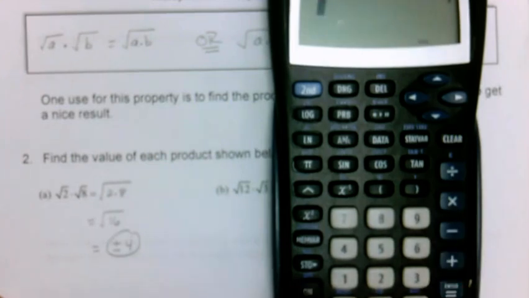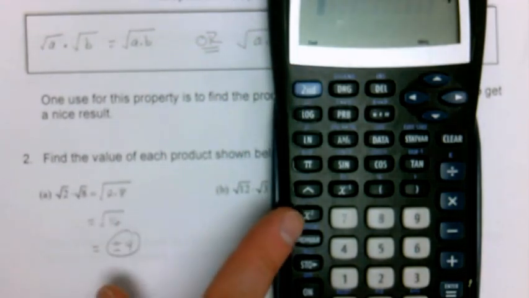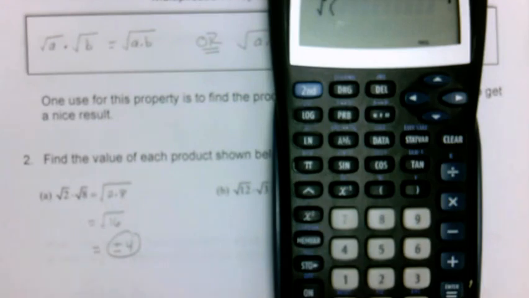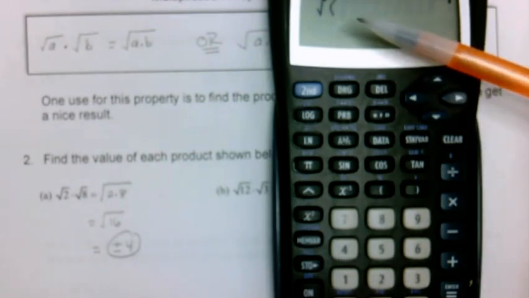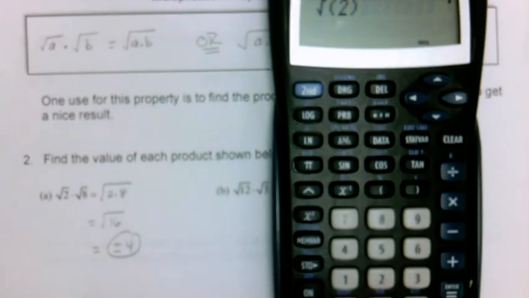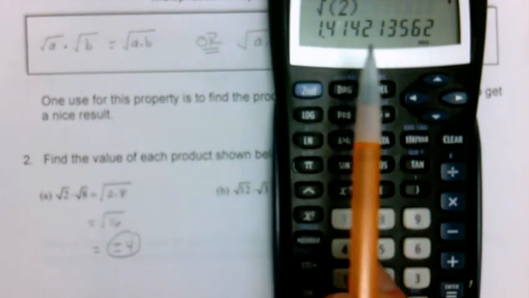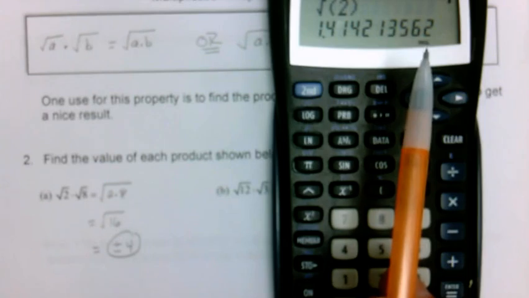So if you have this calculator, which is the TI-30X2S, this is the calculator that I prefer that you use. To do a square root, you're going to first hit that second key right there, and then hit this x squared button, and it's going to bring up the square root symbol with an open parenthesis. Then you just type in the number that you want to find the square root of and hit enter. So the square root of 2 is this decimal that doesn't terminate or repeat. This is an irrational number.